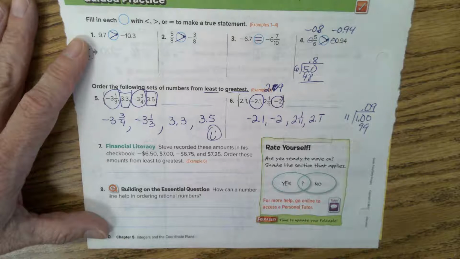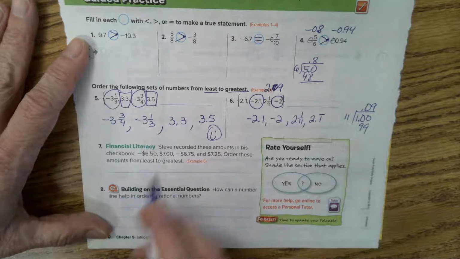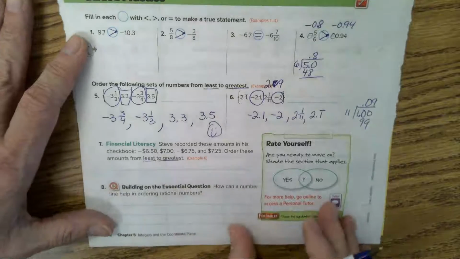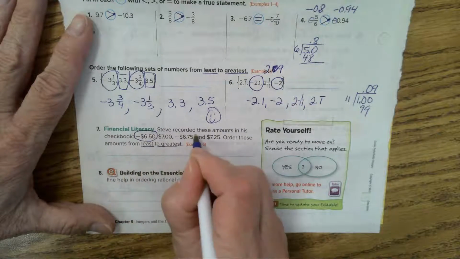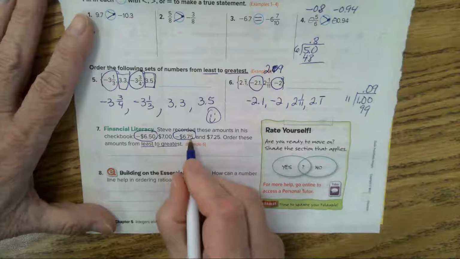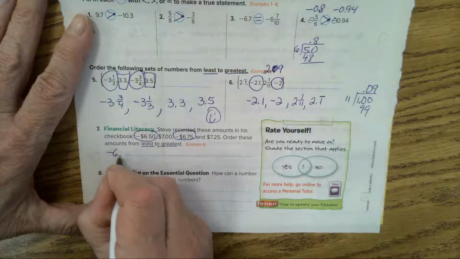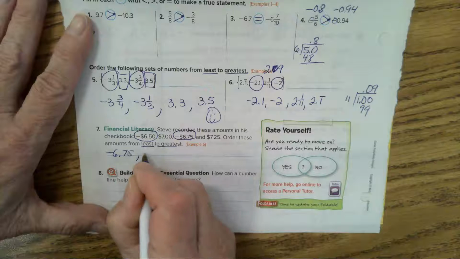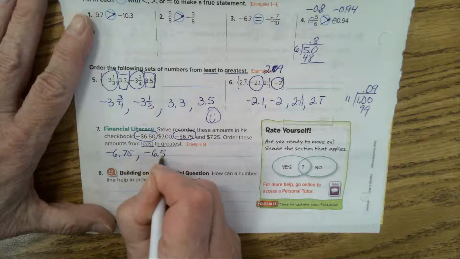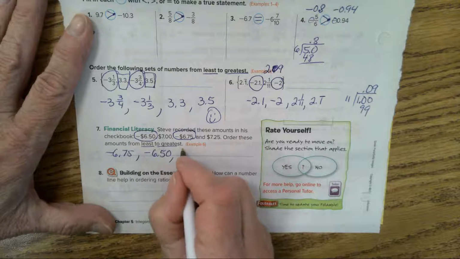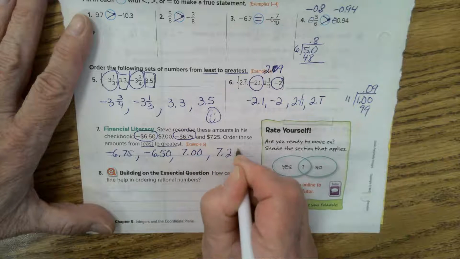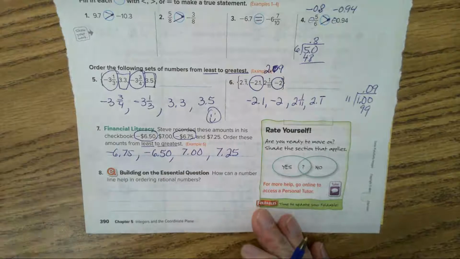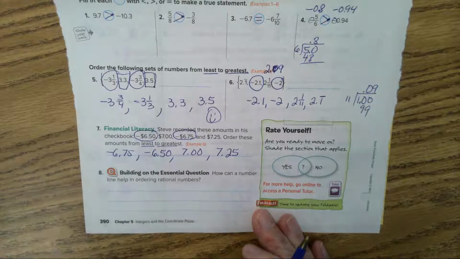Last one. Order these amounts from least to greatest. All right, my negatives are going to be my least. It's going to be $6.75, $6.50, then it's $7, and the largest amount is $7.25. Any questions? Did you get that written down?